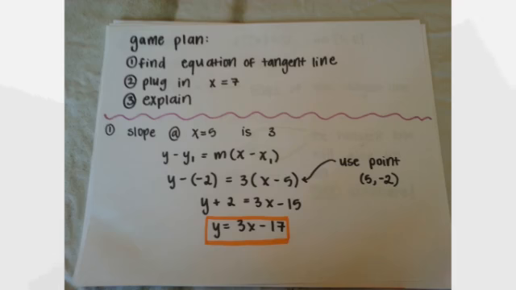Okay, here's our game plan. We'll find the equation of this tangent line, then plug in x equals 7 to get f of 7 according to the tangent line, and finally, we'll explain our answer.